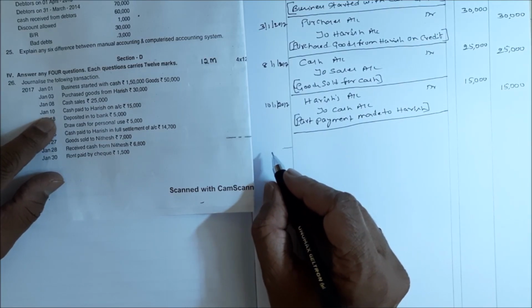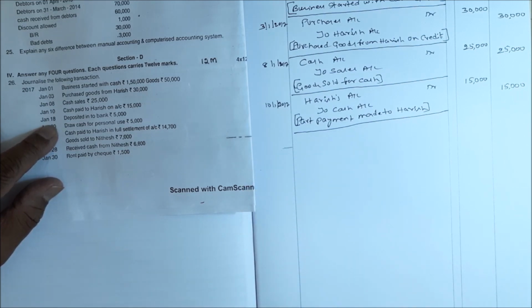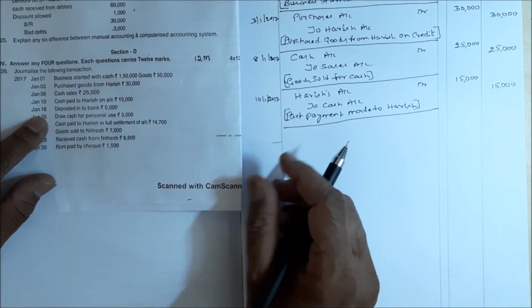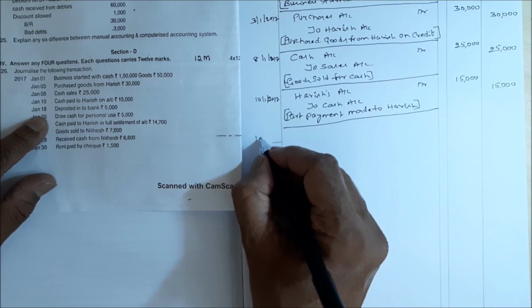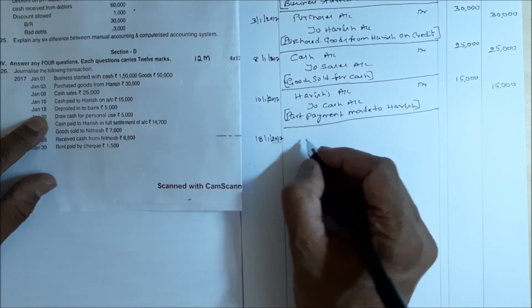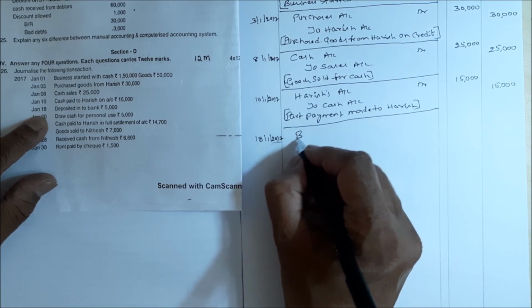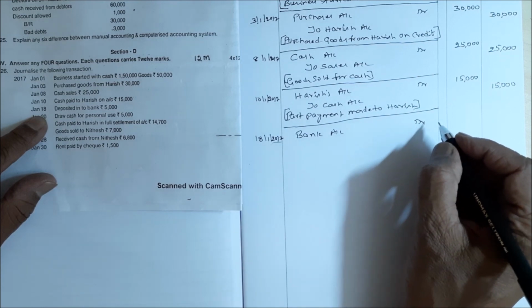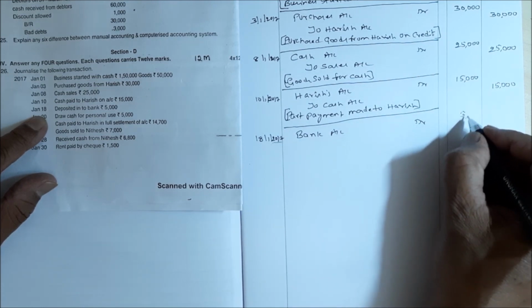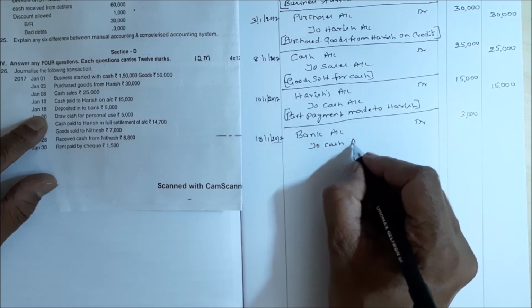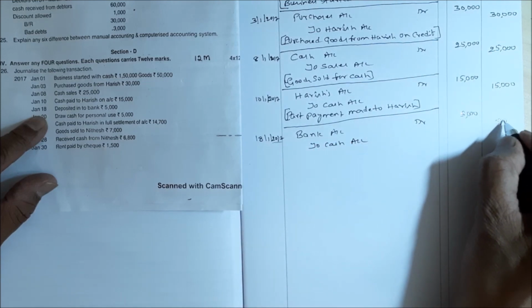Next, 18th, deposited into bank. That means you have deposited into bank. It is very simple. 18/1/2017, bank account debtor 5,000 to cash account 5,000.